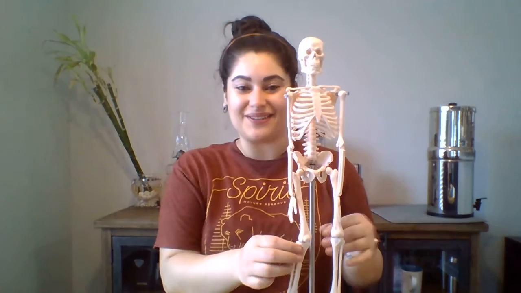Number 11 and 12, lateral and medial. This was another one of those where every example was of the knee, or the lower limb, the leg. Lateral would be outside of the body, and medial is inside of the body. So if we're looking at the leg, this would be the lateral side, this would be the medial side.